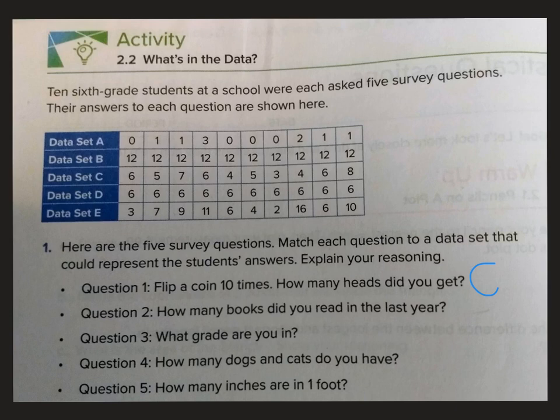I'm going to let you do some of these yourselves, but let's look at question 3. What grade are you in? If you're asking 10 sixth grade students, what grade are you in? Hopefully they're all going to give the same answer. It's not going to change. They're not going to tell me that they're all in grade 12. They are not high school seniors. They're going to tell me that they're all in 6th grade. Every single student is going to answer the exact same way. So that's why this question 3 is a good match for letter D.